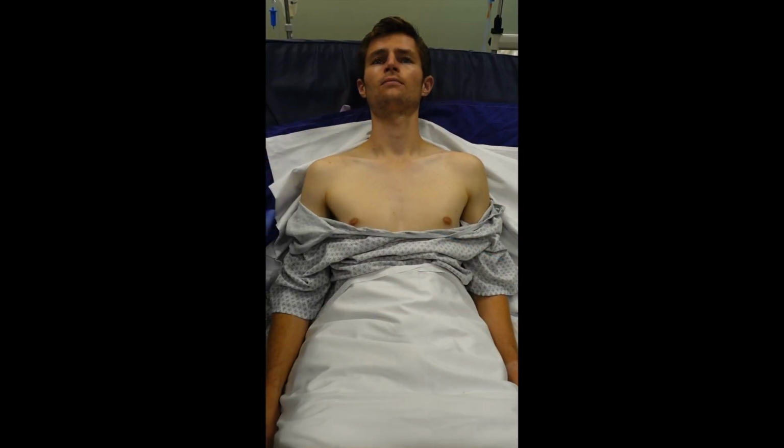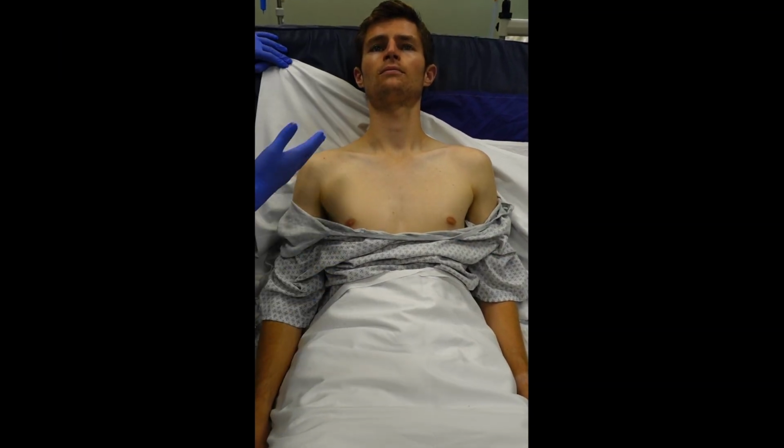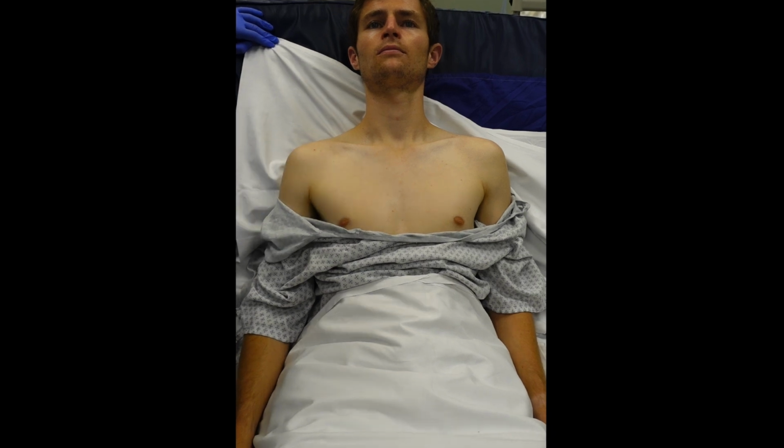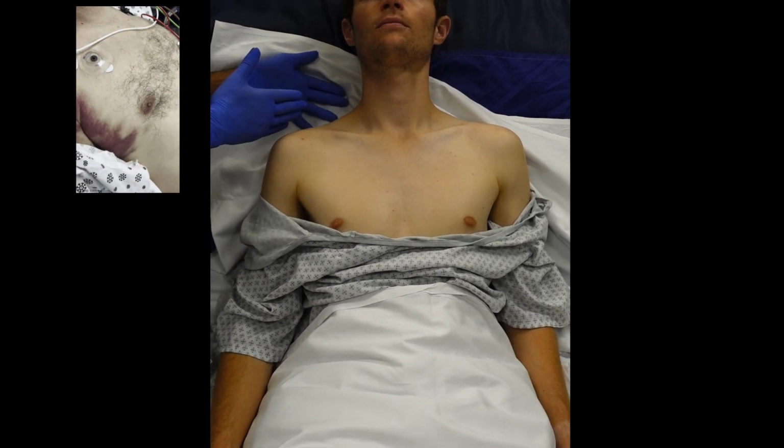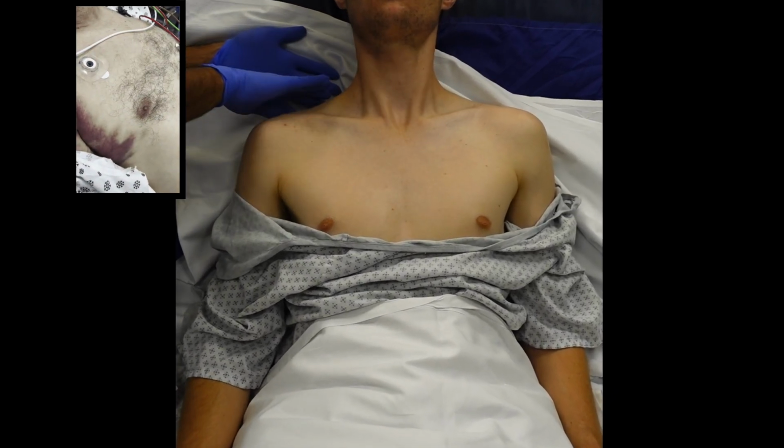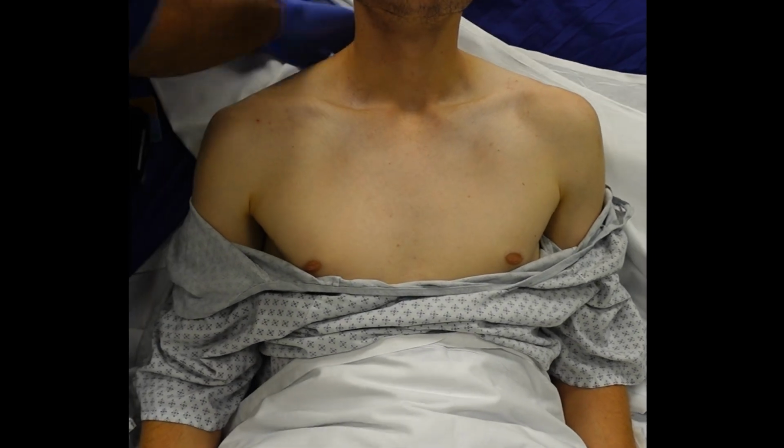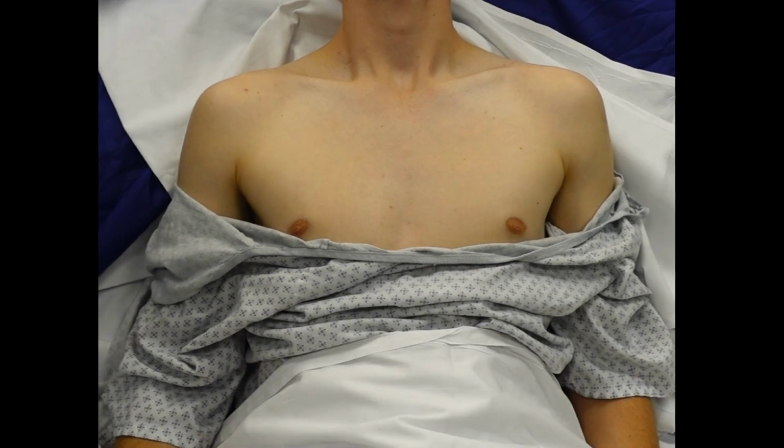In the thoracic cage, look for any seatbelt sign, contusions, or soft tissue injuries. Look for abnormal chest wall movement with respiration that may indicate a flail segment. Don't forget to note any clavicular or scapular deformities.